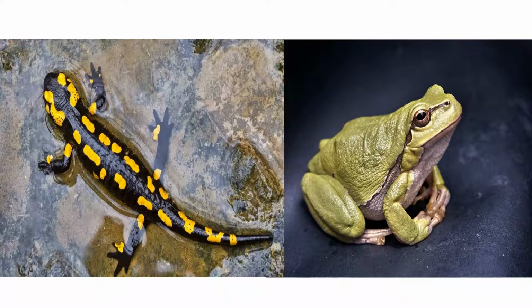I want us to look at this image here. We have a salamander here and we have a frog here. If we look at these images, we can identify some differences. That is morphological. When I say morphological, it means it is the ones we can see without dissecting the animal. What you can see when that animal is standing there.